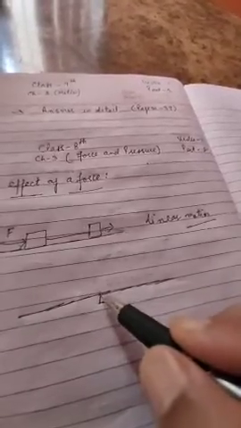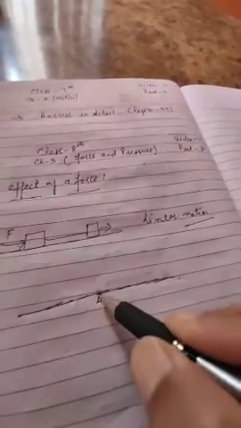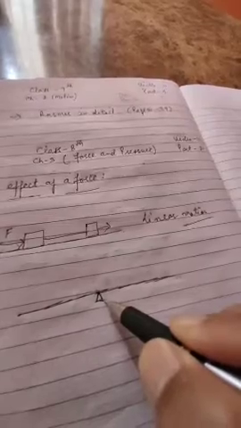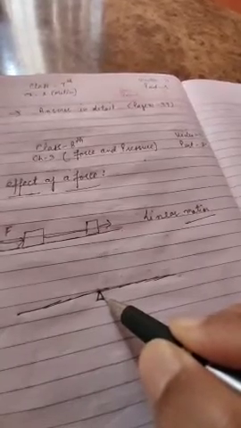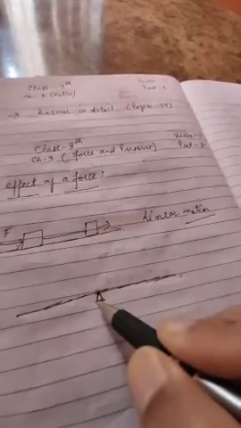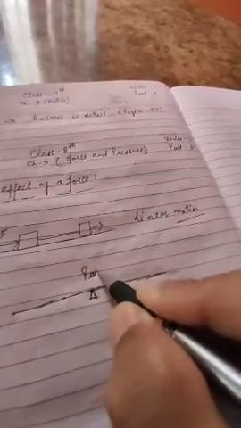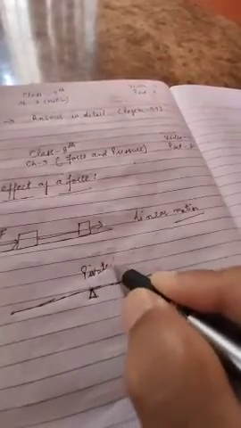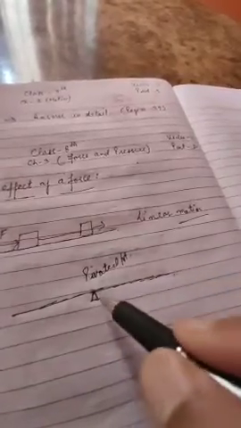Once again, students, this is also known as point of axis or axis of rotation. And even it is known as pivoted point, or fixed point on which this rigid bar can rotate.